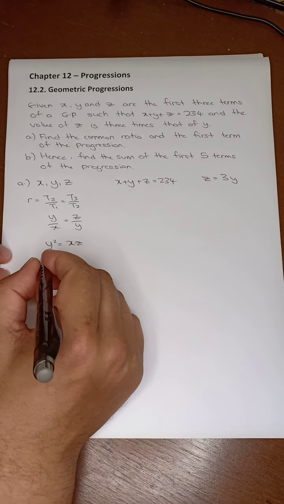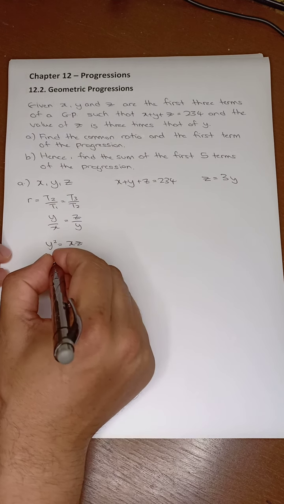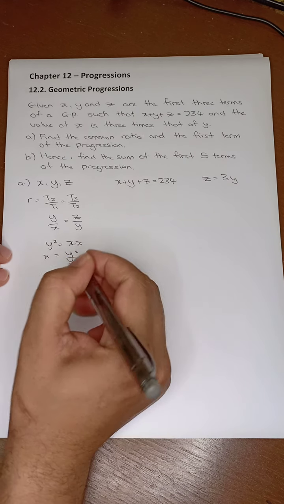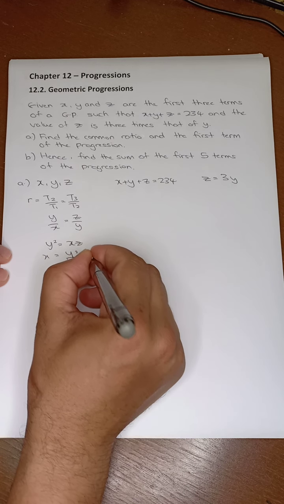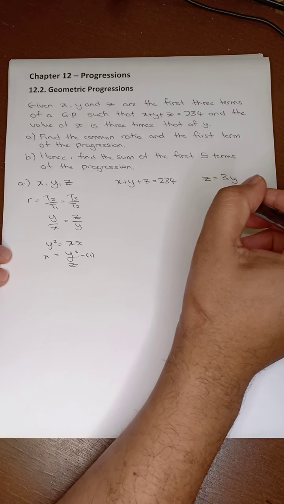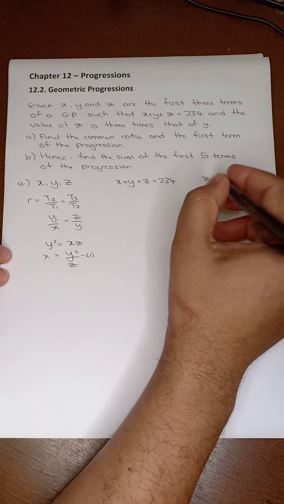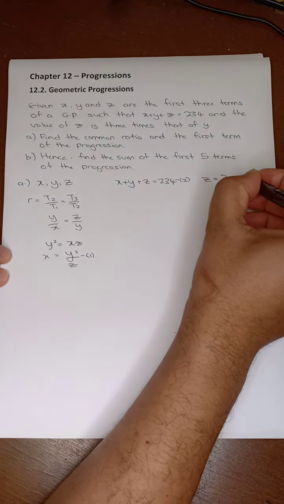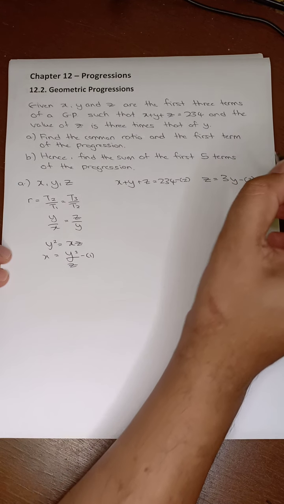I'll make this as x equals to y square over z. I'll just name this as equation 1, and this one I name as equation 2, equation 3.